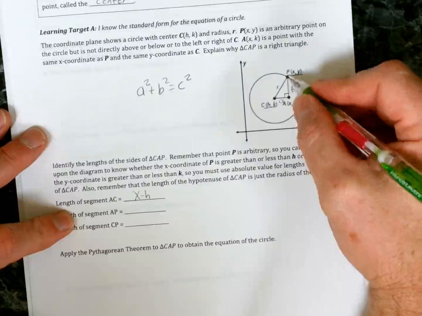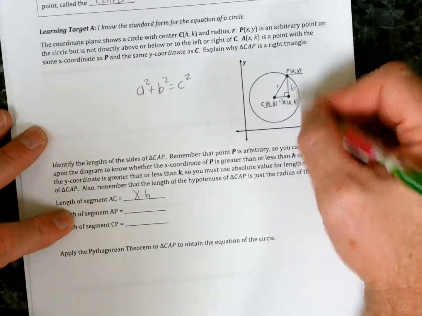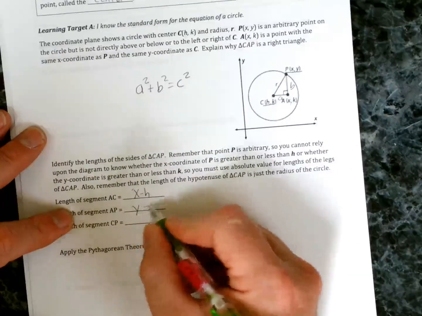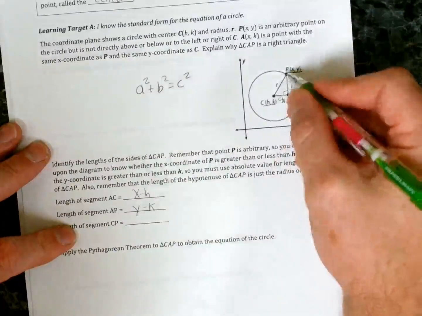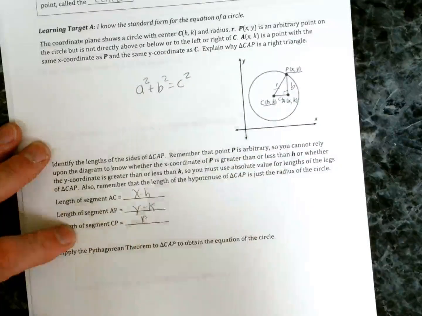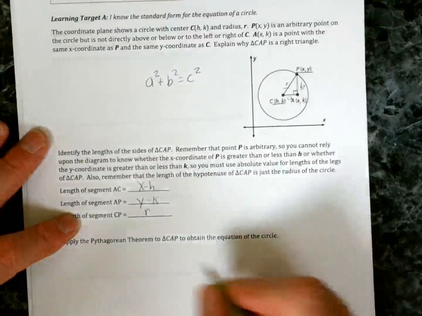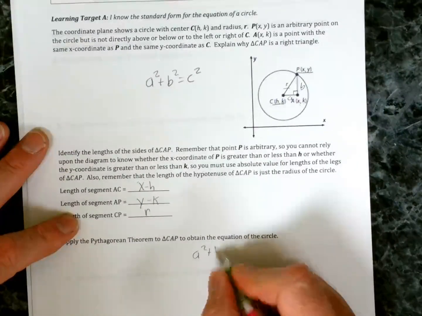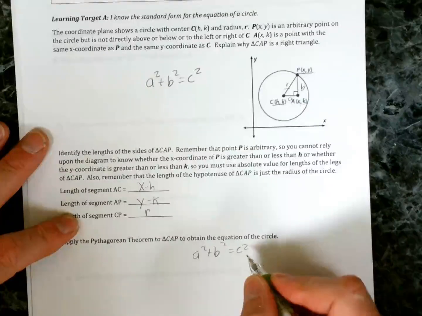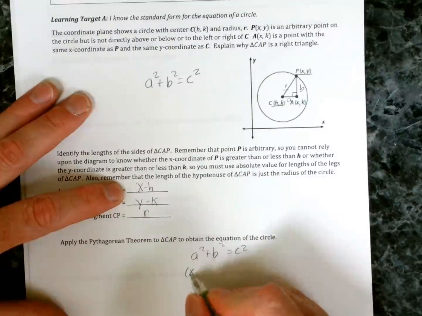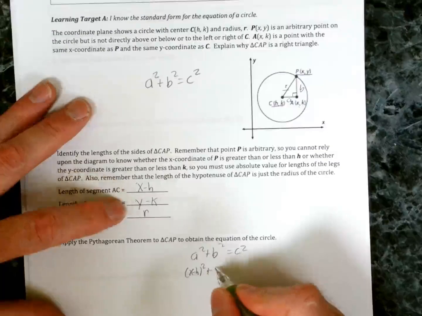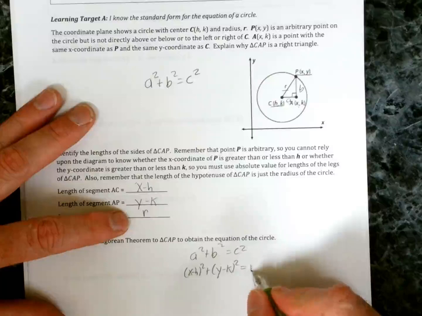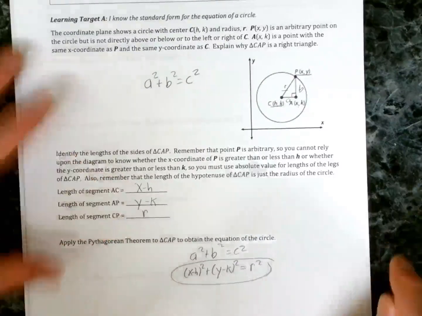Likewise, for this line over here, AP, you notice your x values are the same, so the only change is in my y, which is going to be y minus k. And this CP, we're just going to call r. That's our radius. So if we compare that to the legs of the triangle, if I was doing Pythagorean, it's a squared plus b squared equals c squared. Well, my a is now x minus h, my b is now y minus k, and my c is now the radius, and that is our formula.